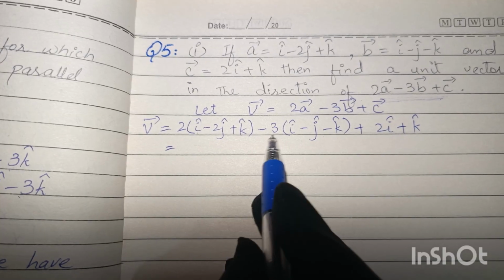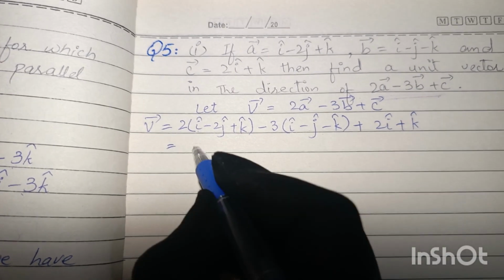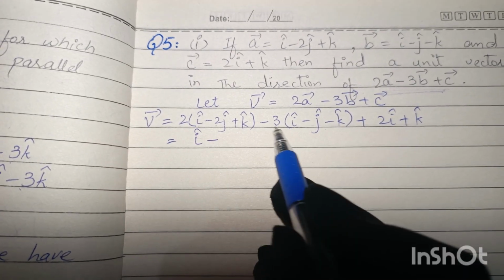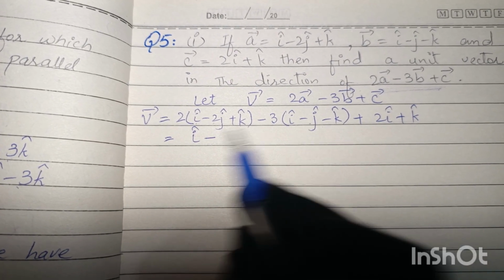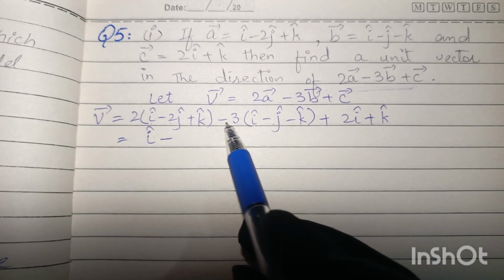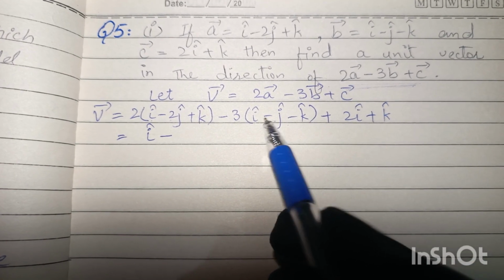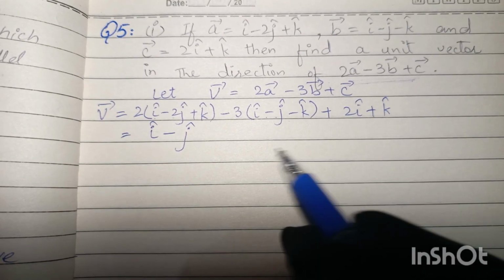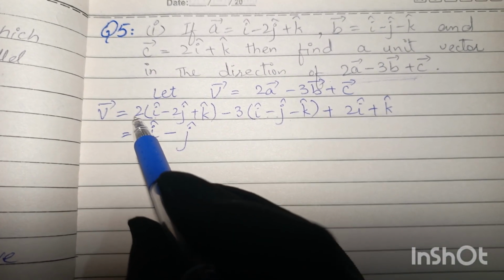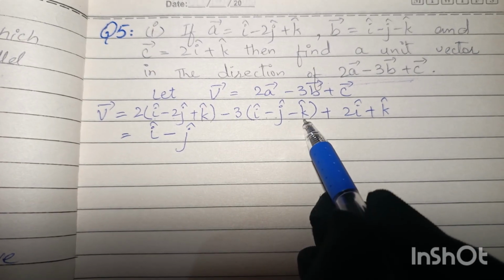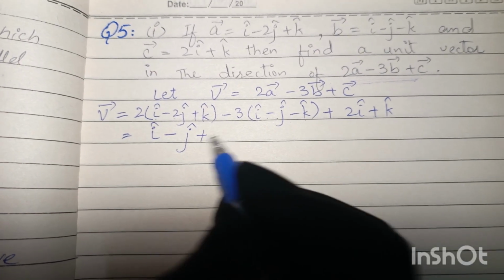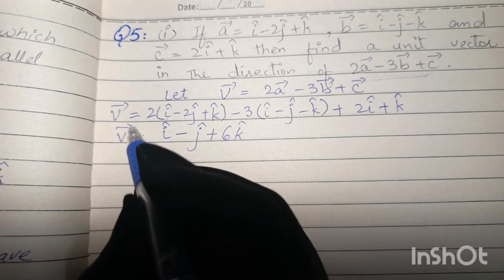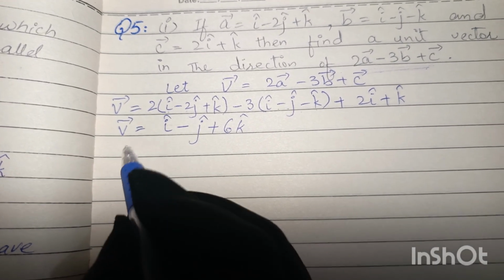So this is 2i minus 3i plus 2i, which is equal to 1i. Then minus 4j plus 3j, so minus 4j plus 3j is equal to minus j. Here there is no j component. Next, the last component will be 2k plus 3k, 5k plus k, which is equal to 6k. So this is the vector V, and you have to find a unit vector.